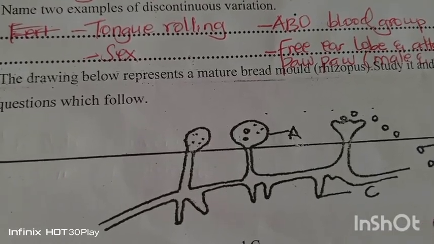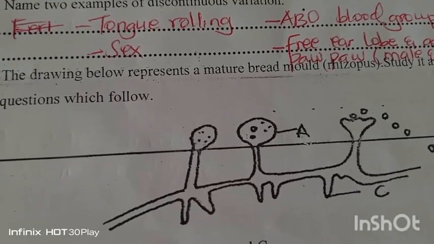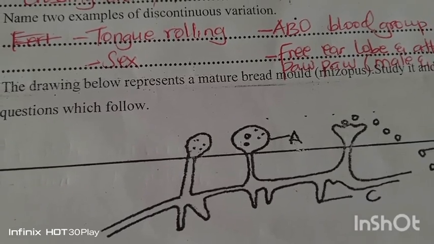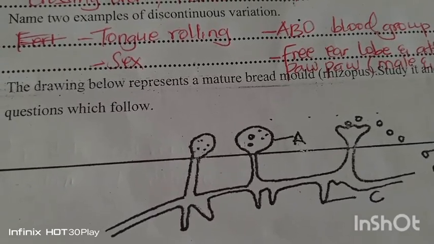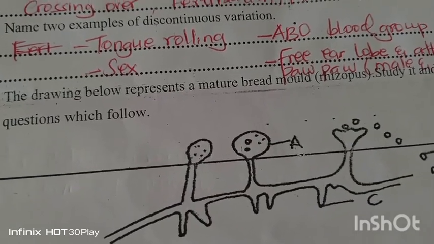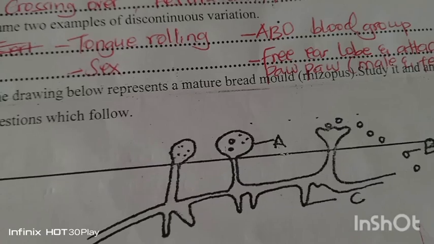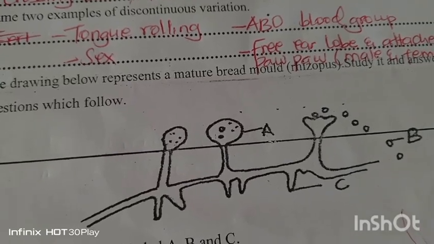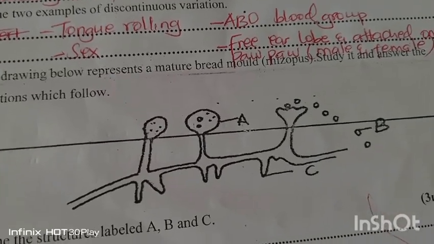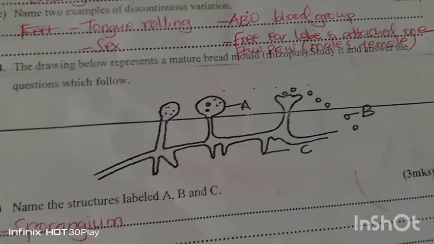Name 2 examples of discontinuous variation. Variation can be continuous or discontinuous. For discontinuous variation, there are distinct categories, but for continuous variation, there are no in-between categories. For example, tongue rolling, sex, ABO blood group system, free earlobe and attached earlobe, and also in the pawpaw plant, there is male and female.